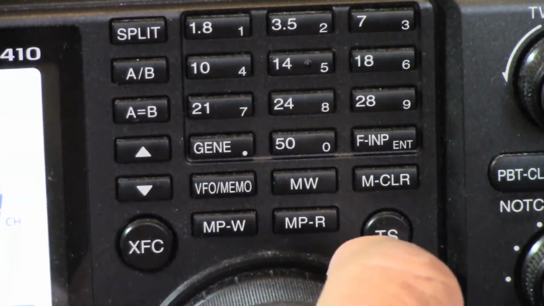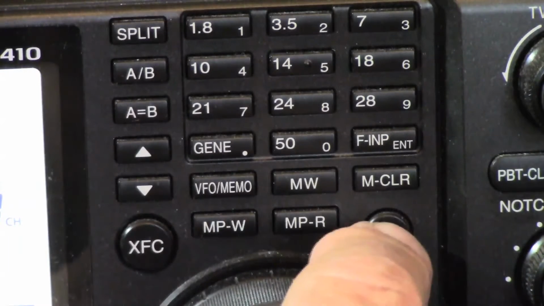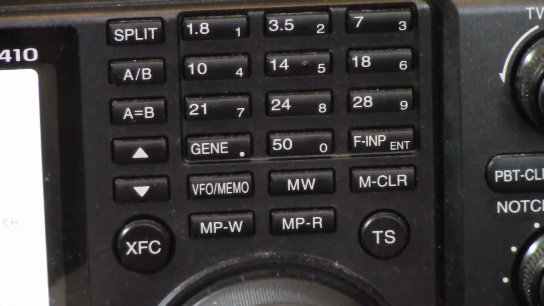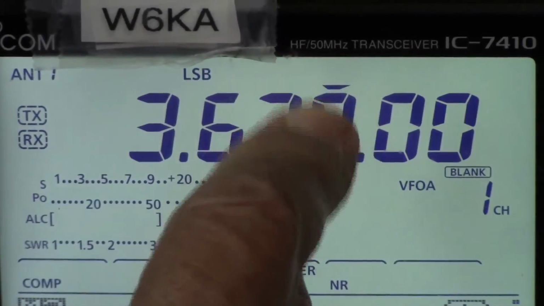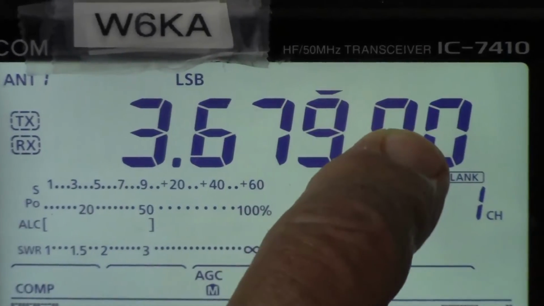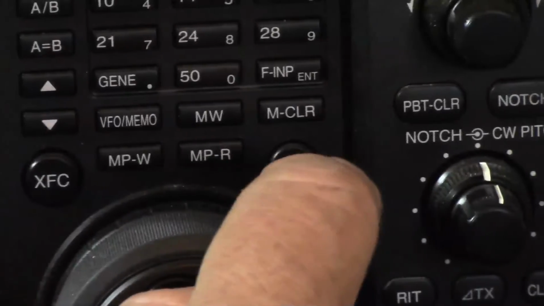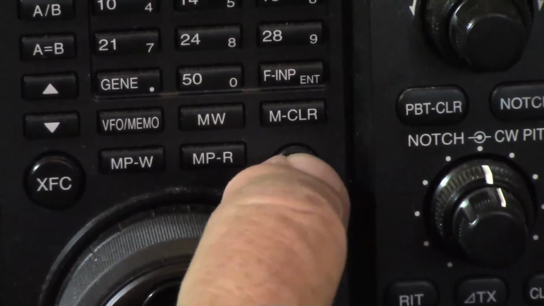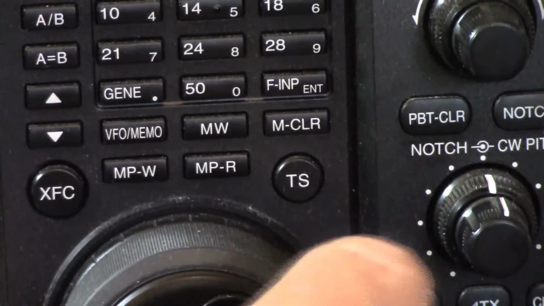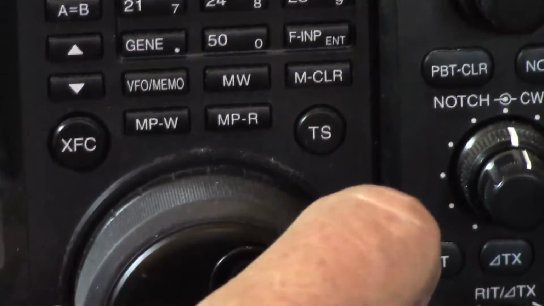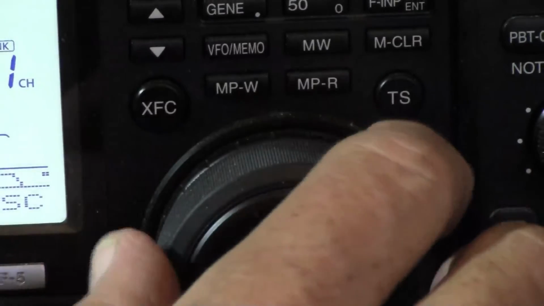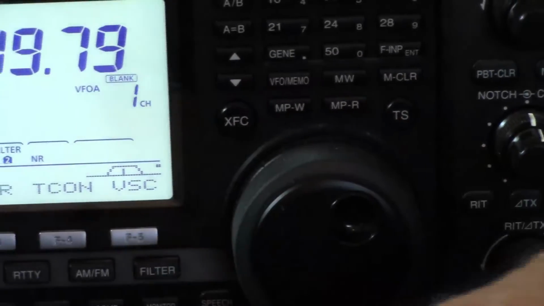The TS button is. The TS button gives you rapid tuning, and when you push the button, it moves very fast, and this little sort of crescent looking thing pops up over here, and these turn to zeros. But I think for most of the time it's best to just leave it alone. Then you get finer tuning, but it's more useful for working a contest.